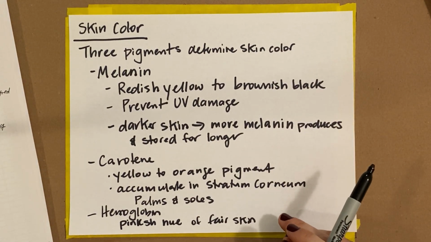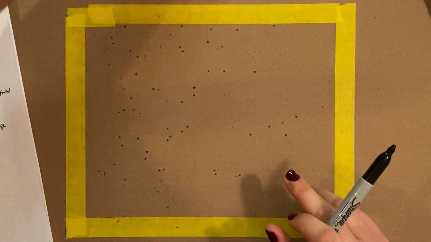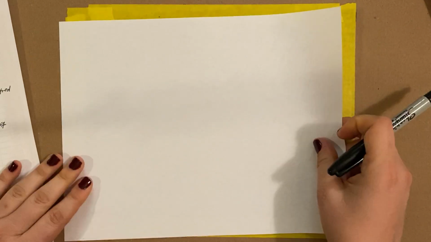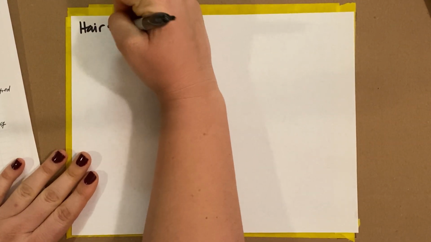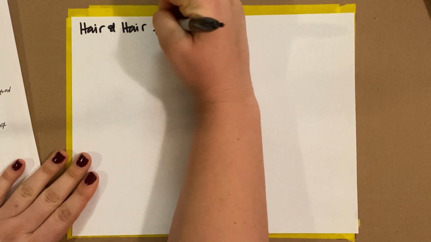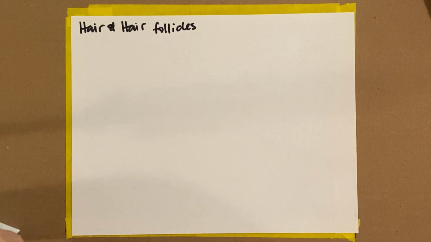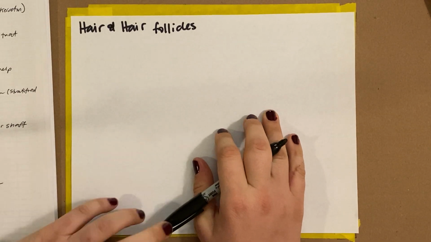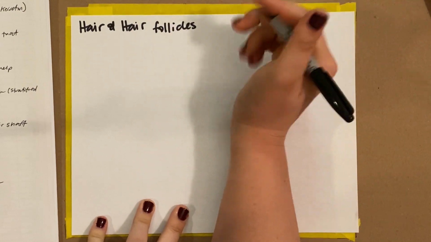All right, so another thing to do with the skin are going to be hairs. So we're going to talk a little bit about hairs and hair follicles. Okay, so all of this stuff is just a little brief introduction to things, nothing too major that you need to know, just the basics.